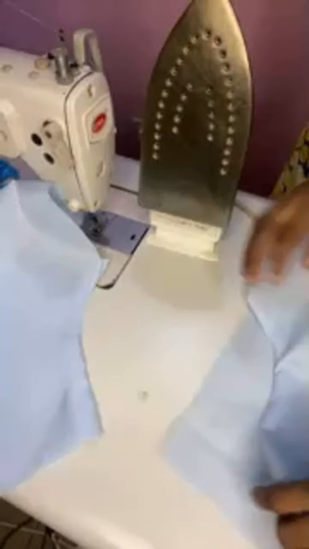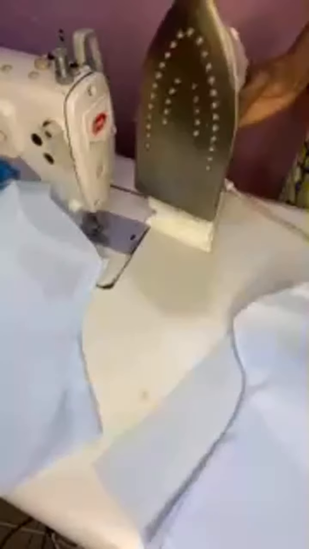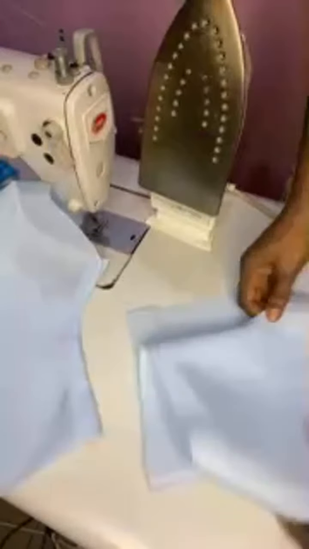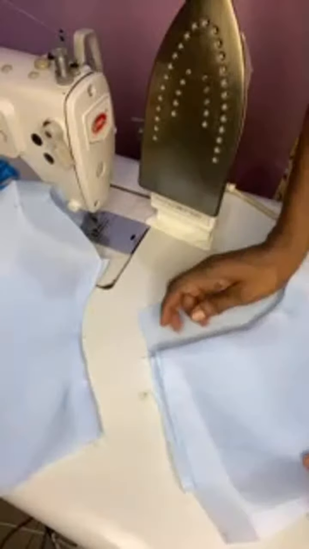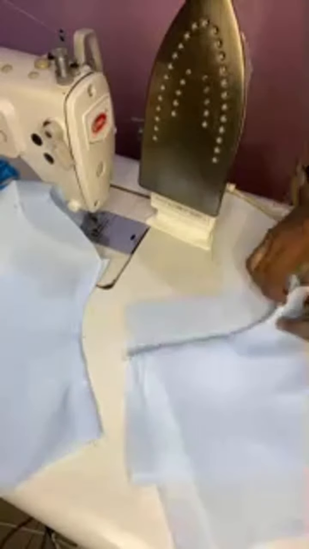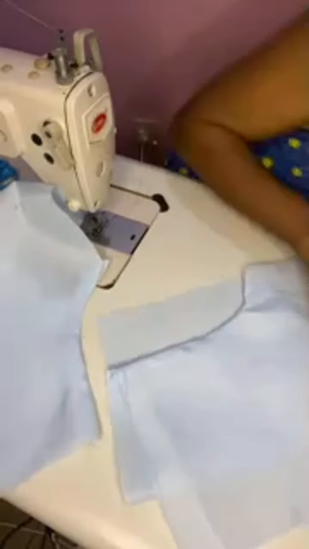This is actually not my ironing table. Okay.